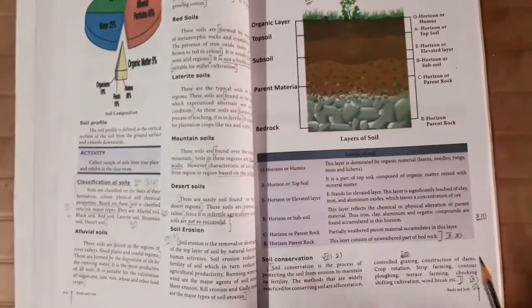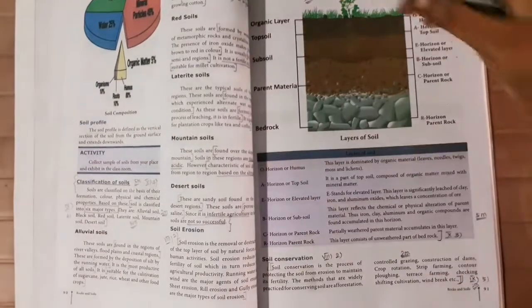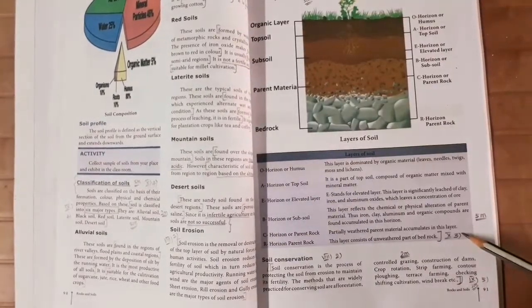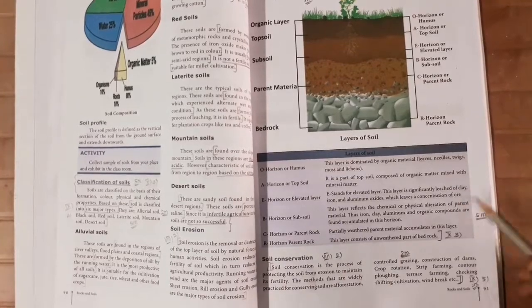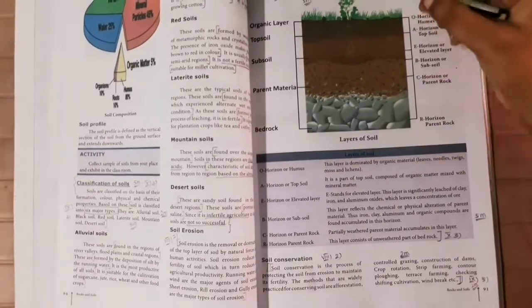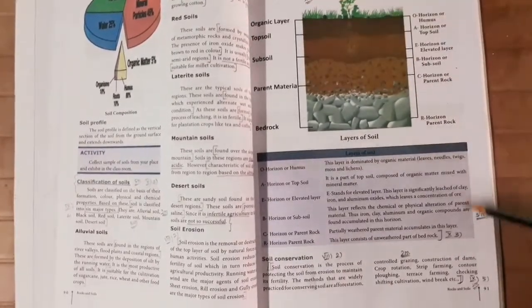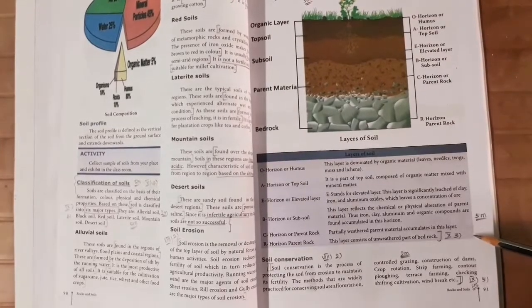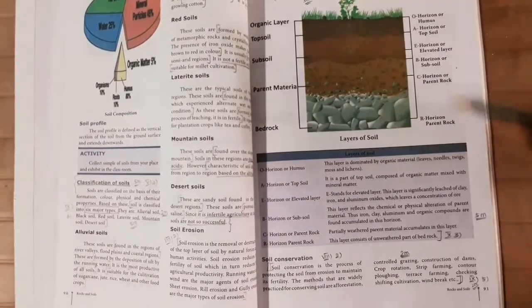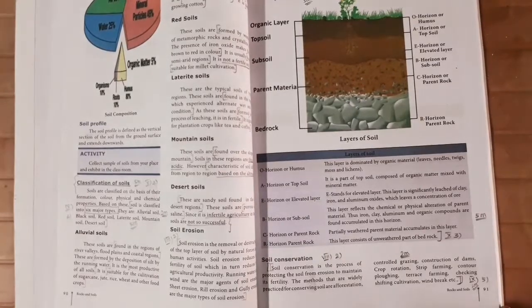So this is one 5-mark question, from here to here. This is the 10th Roman numeral, 3rd question. This is a paragraph. So now we are very clear about this paragraph, layers of soil.